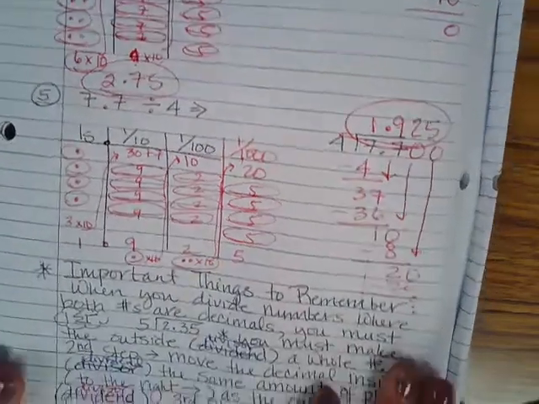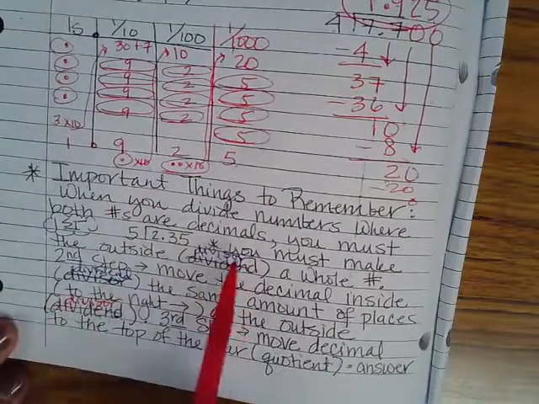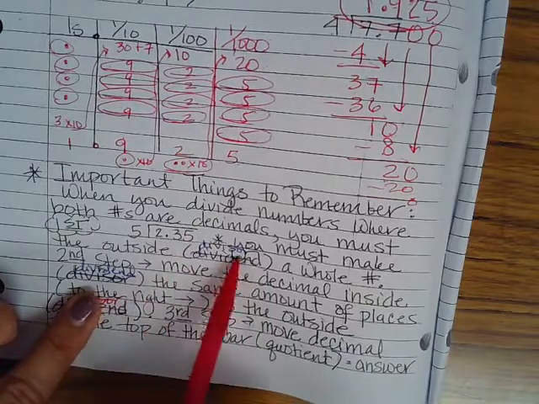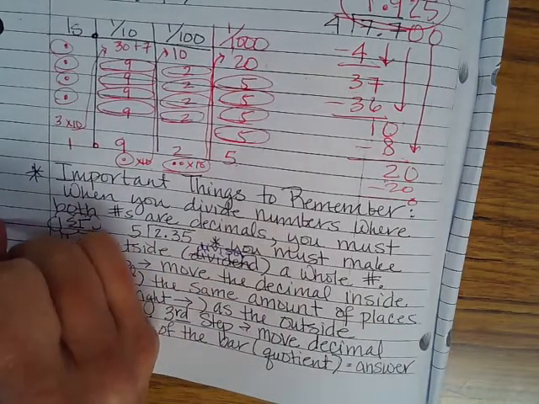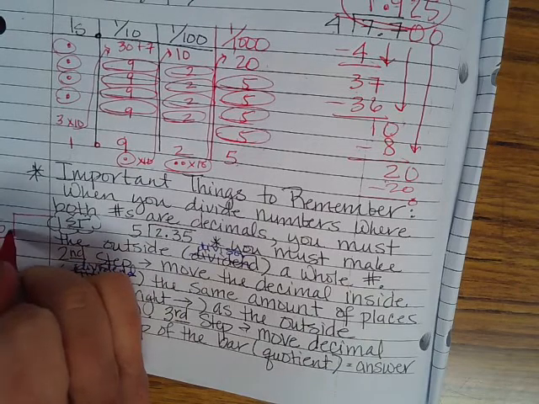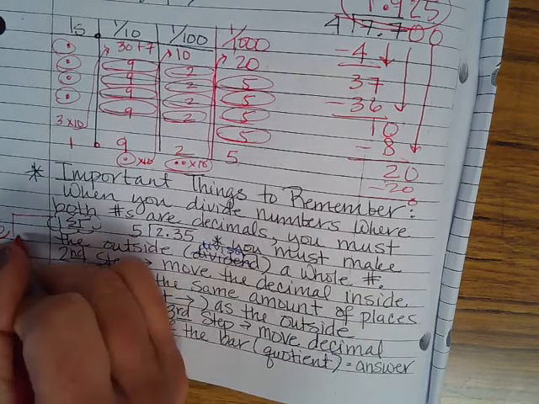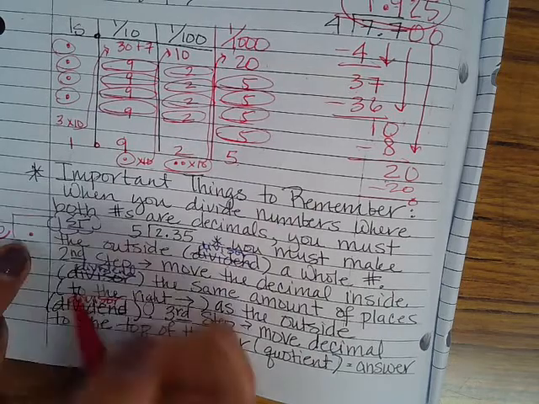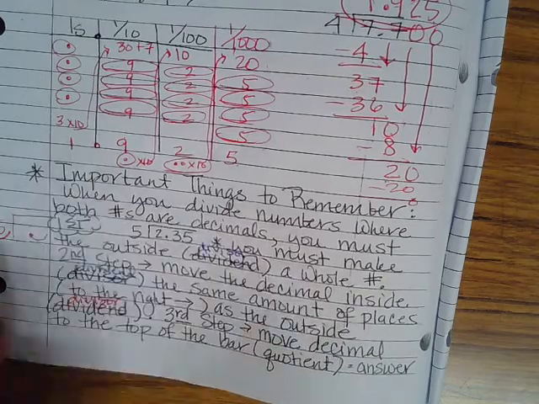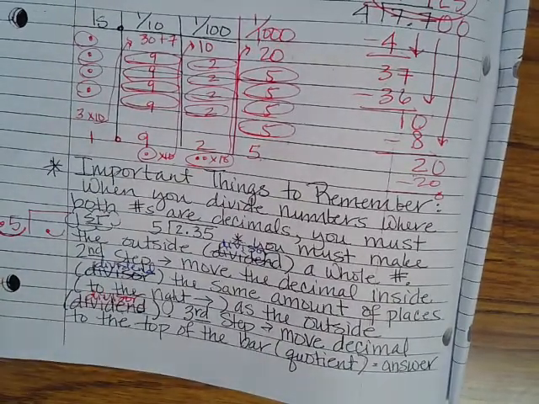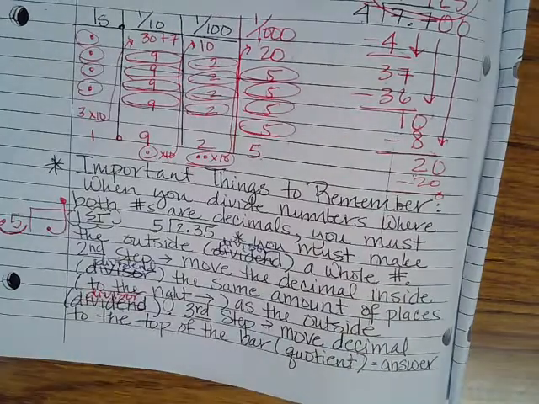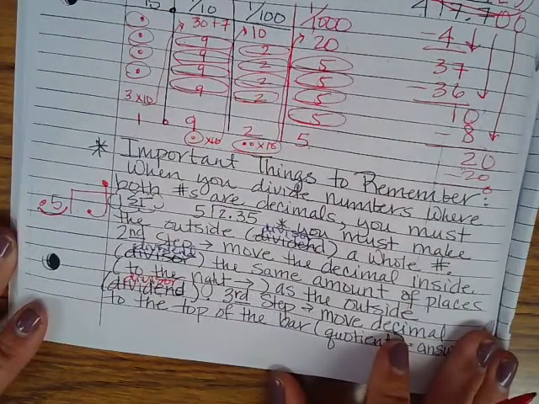Okay. Now, the last important thing to remember when you're dividing: if the number on the outside of the problem has a decimal, you want to get rid of it. So you're going to multiply by 10, and then wherever the decimal is on the inside, you move it that many times again. And then you just divide like normal. But always make sure to bring your decimal up to the top, wherever you moved it to.